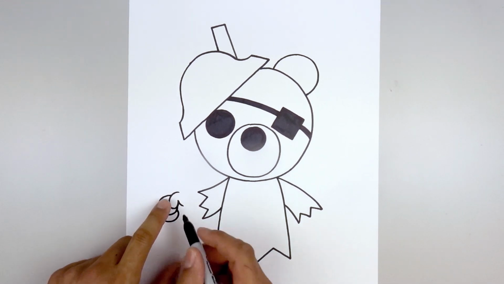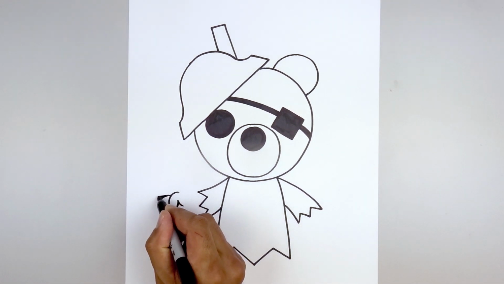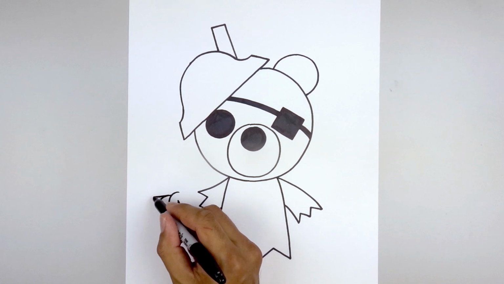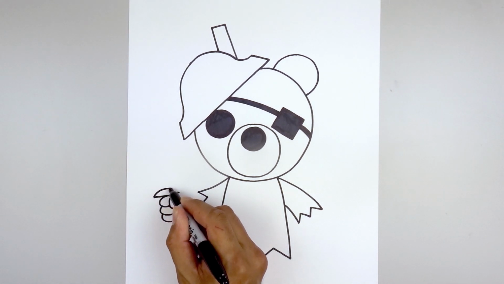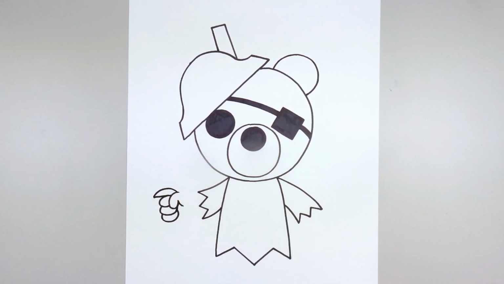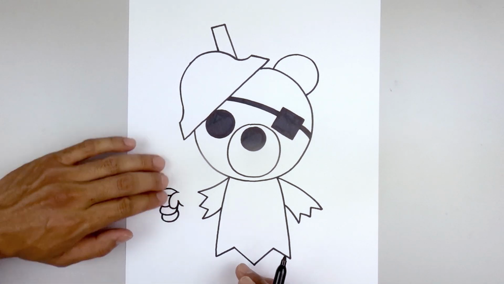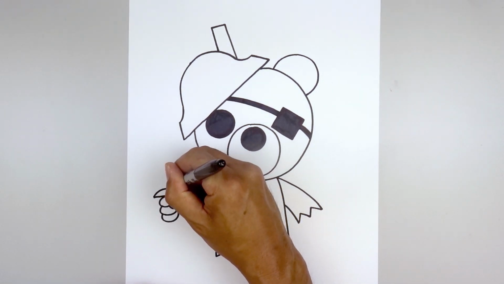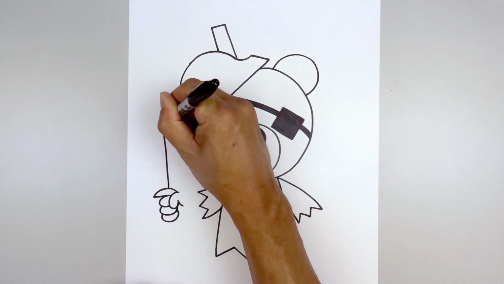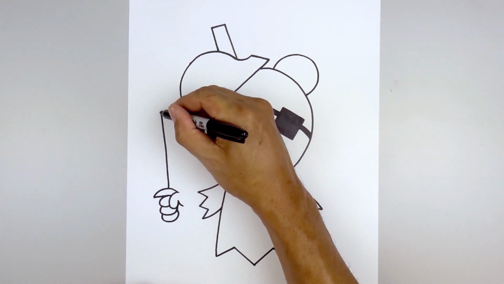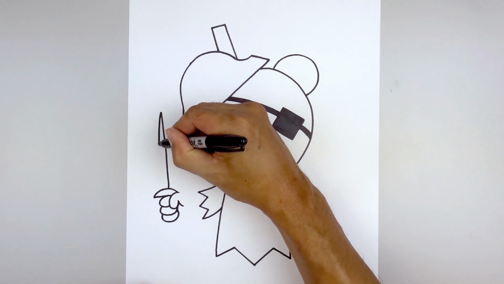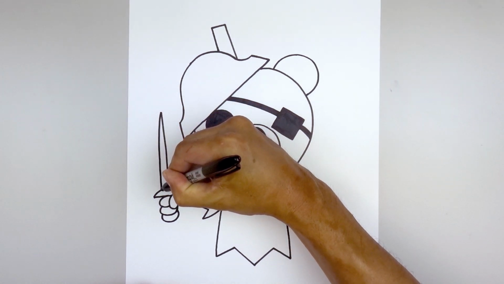Let's draw the hilt of the sword. Starting from the top of the finger, go straight out towards the side. And then from here it's going to curve up and then down on top of the thumb. And then we'll draw on the blade. Starting from the top of the hilt, draw a straight angled line going up and then out. And then from the tip, we're just going to curve out towards the left and then bring that all the way down towards the hilt.